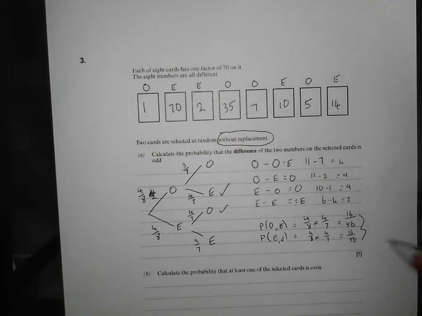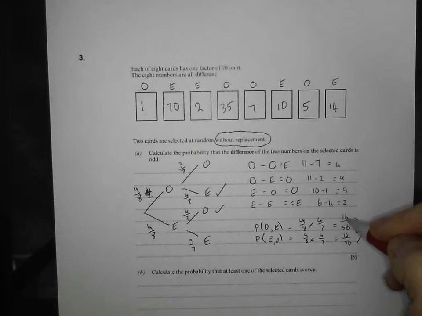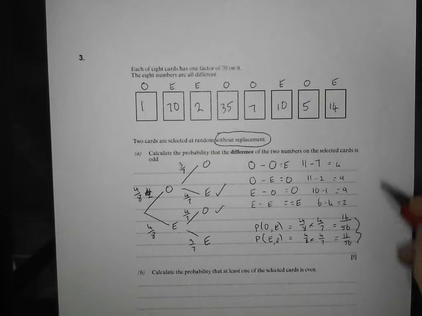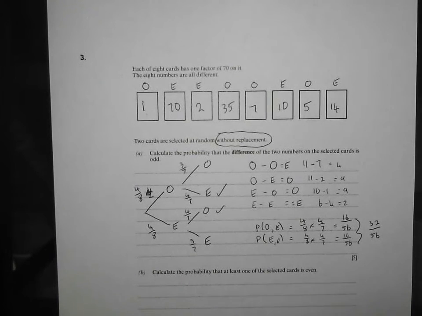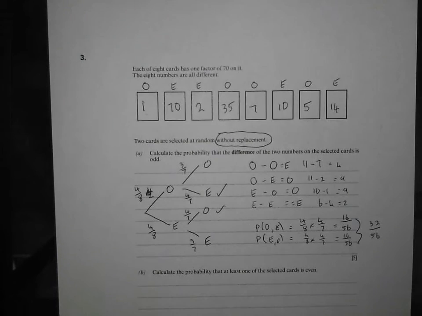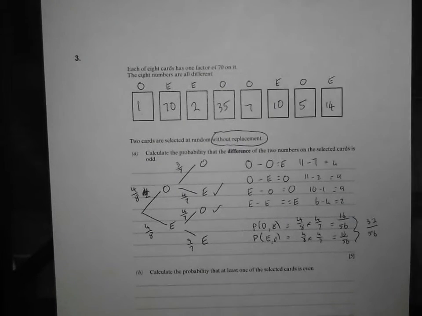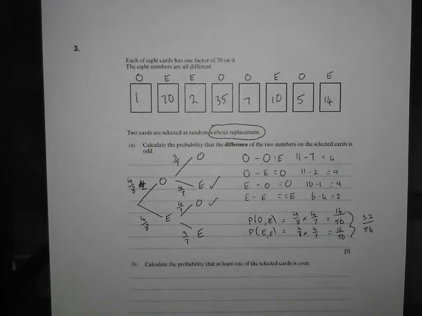If you combine those two things together, 16 plus 16, I think you get 32 out of 56, which I think I'm going to stick for as my answer there with that one. Oh, no. Yeah, perfect. I thought I'd made a mistake there, but no, I'm happy with that. 32 out of 56, I reckon, is the probability there with that one.